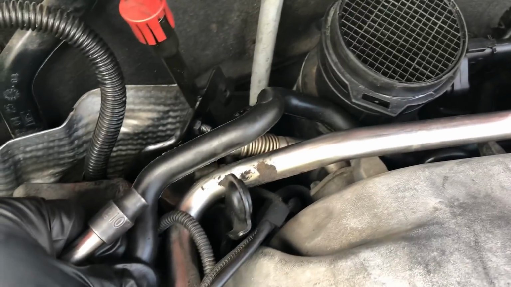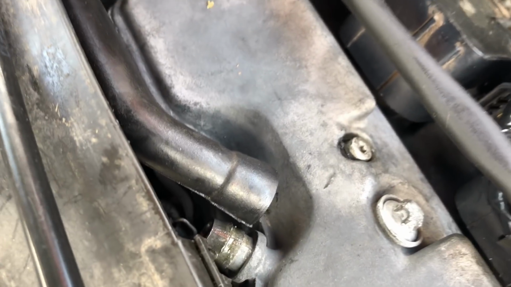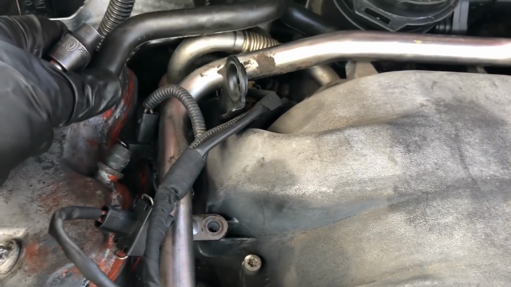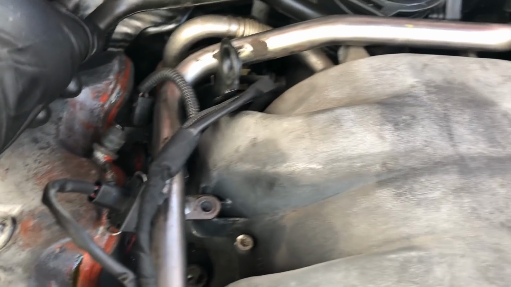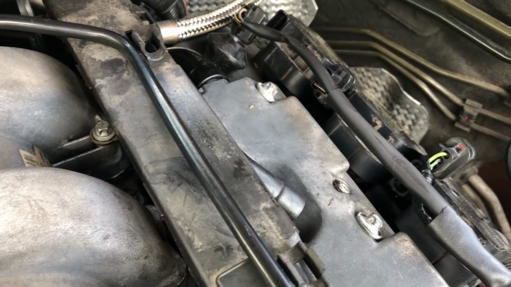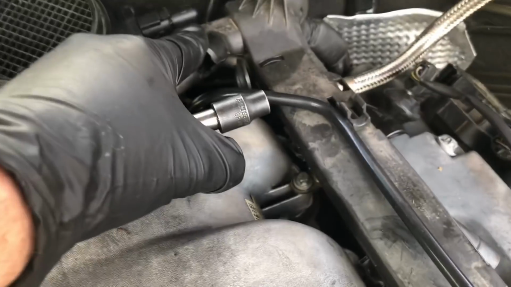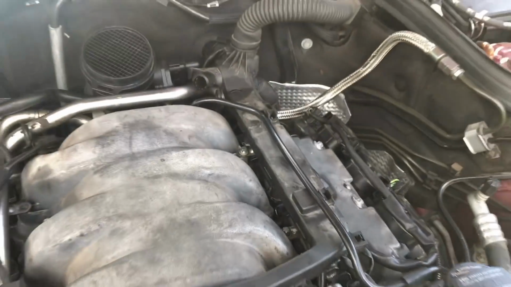I also removed this hose right here, and these hoses like this one and that one right there always break because they're brittle and they've been there for years and years. I replaced these earlier, so these are new and they're still flexible, so I don't have to worry about that right now. You got the E10 right here, little socket. You take off this one, and you got one right there and right there. There's a little clip that you take off right here as well.